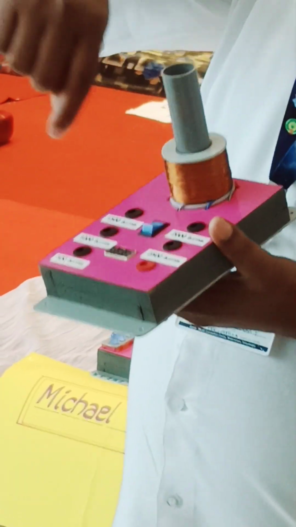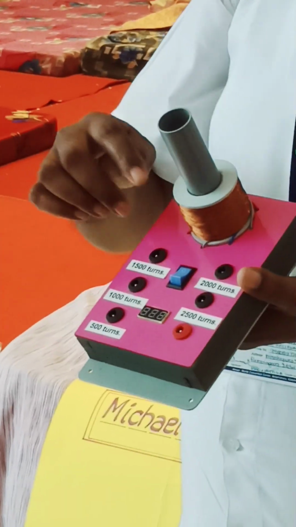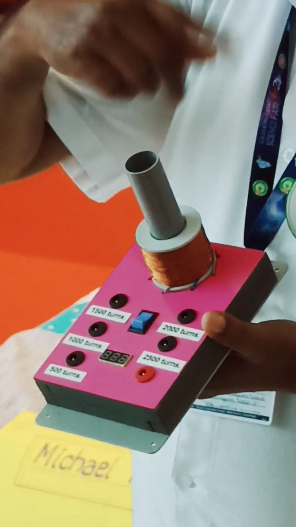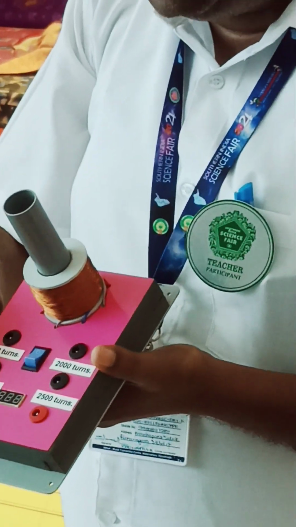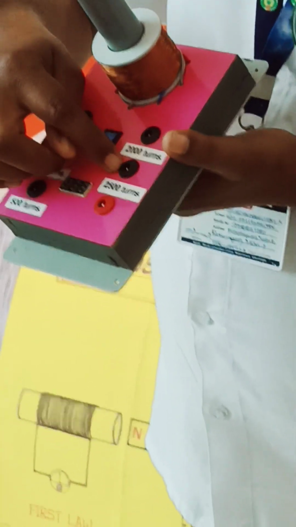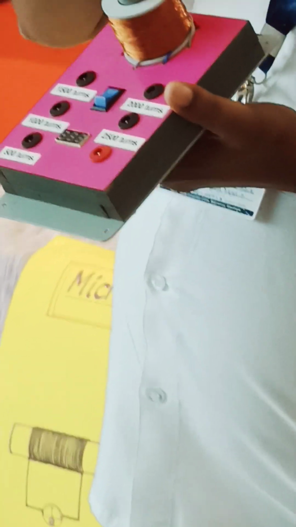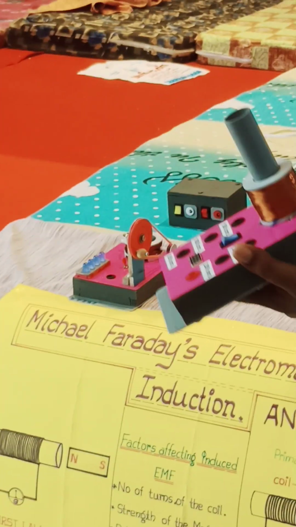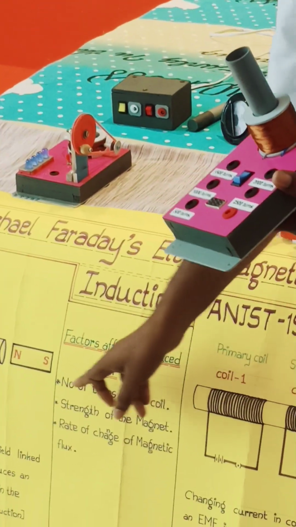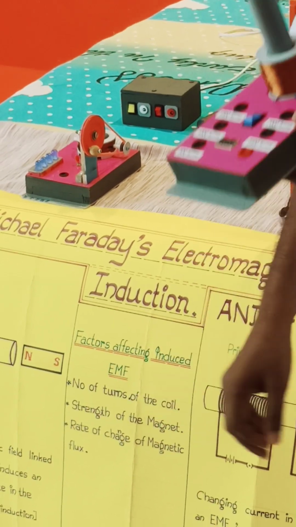First I wound 500 turns and took a loop and connected it to this connector. After that I continued winding, and after completing 1000 turns, I made the connection here like that. For 1500 turns, 2000 turns, and 2500 turns, I made different numbers of turns. So using this, I can conduct an experiment on the effect of the increase in number of turns.